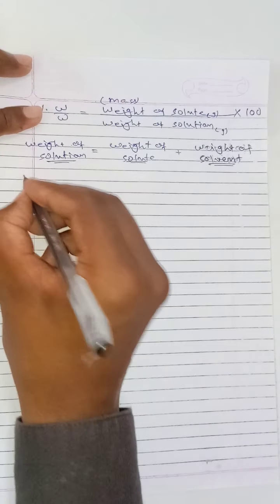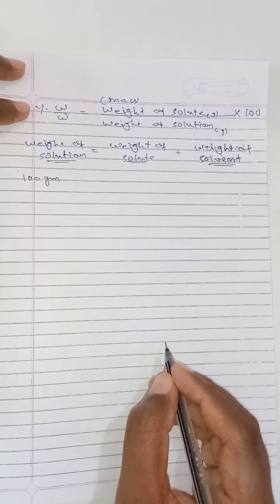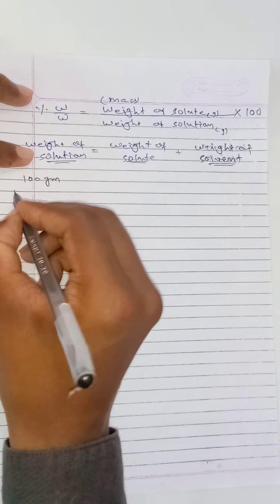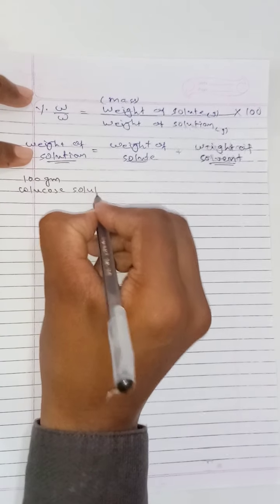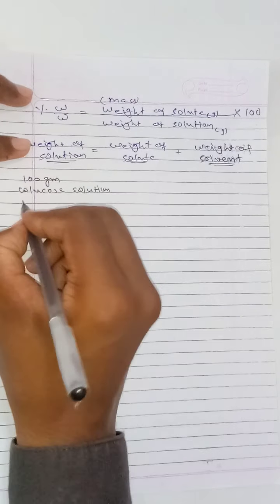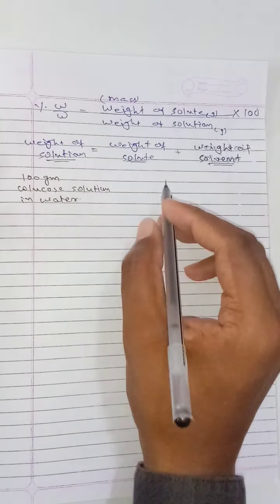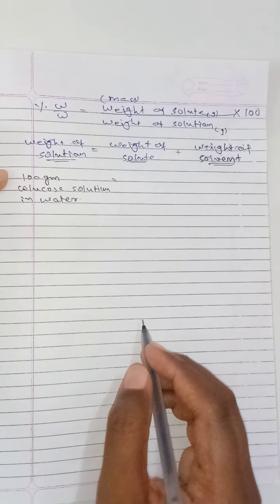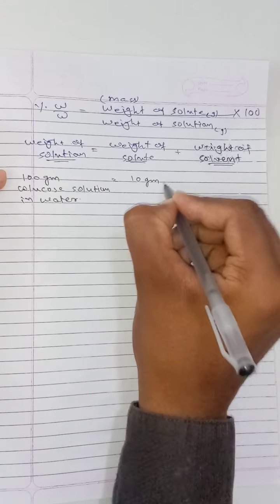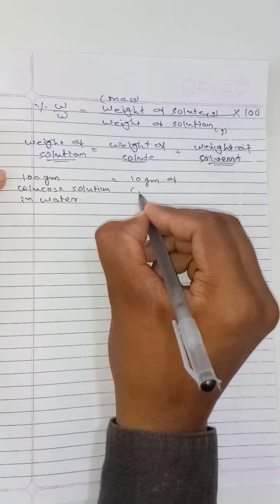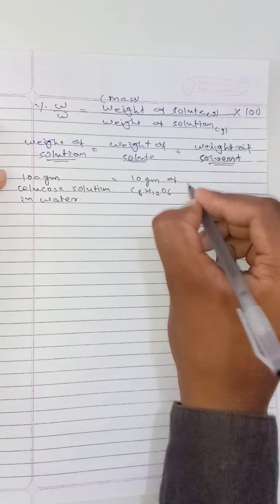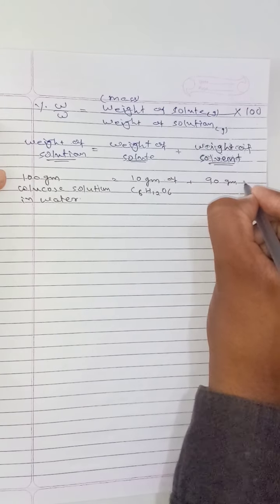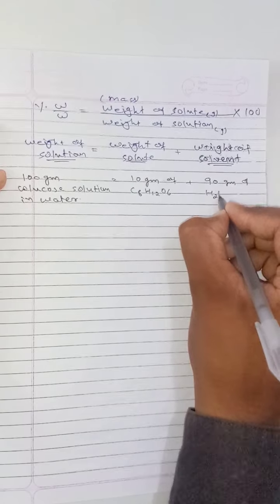That means suppose here a glucose solution in water is prepared by adding 10 gram of glucose to 90 gram of water.